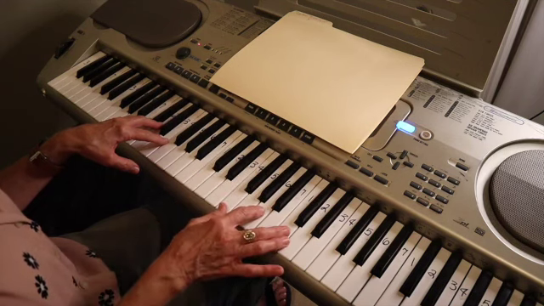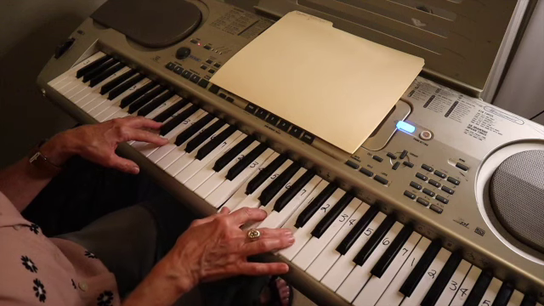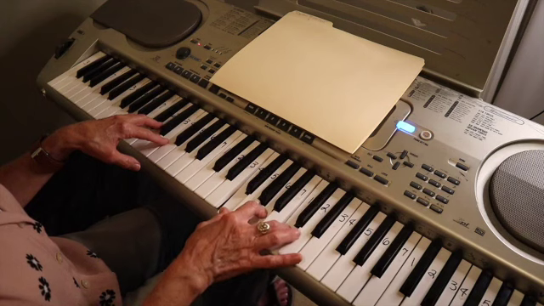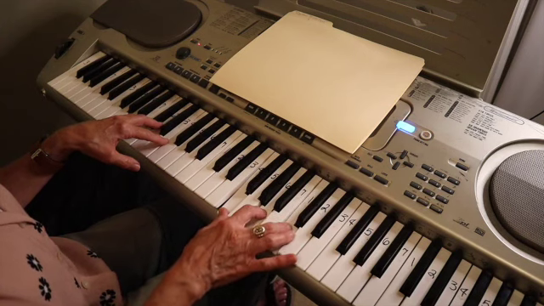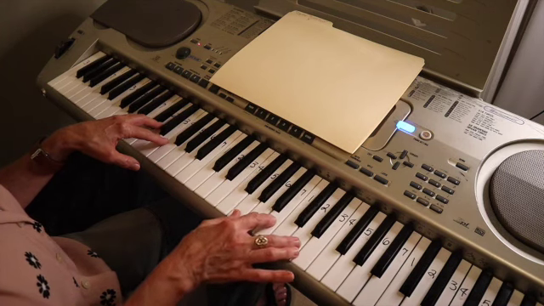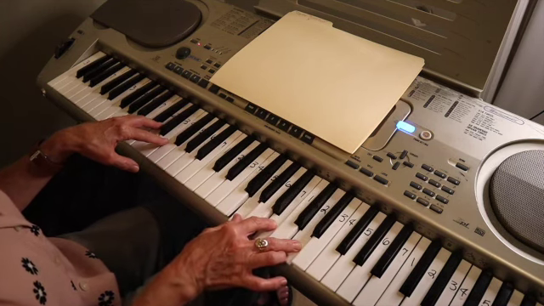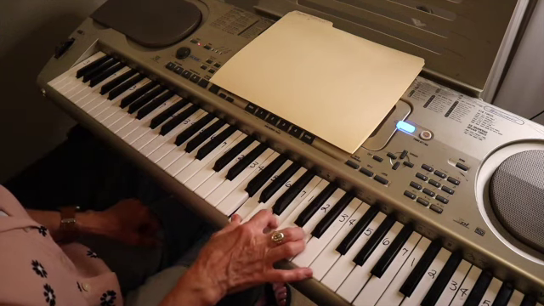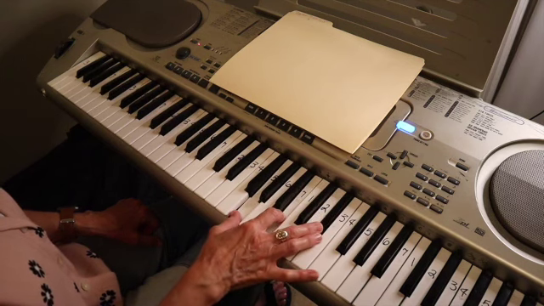So if we're playing a 4 chord, if you're playing F major, you would take the 3rd note in the chord and go up, and that's an augmented chord. A 5 chord, which is G. To play a G augmented, you would take the 3rd note in the chord, go up a half step.